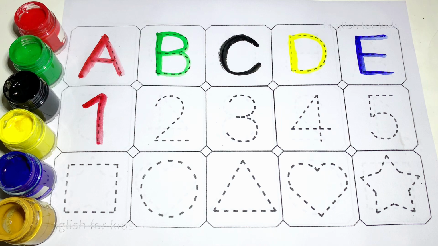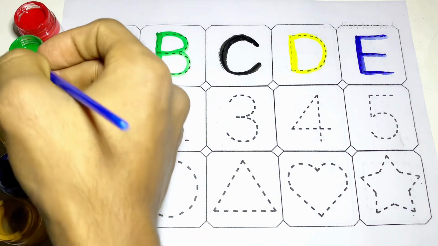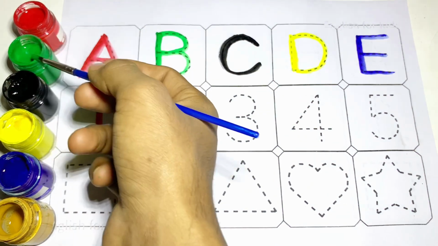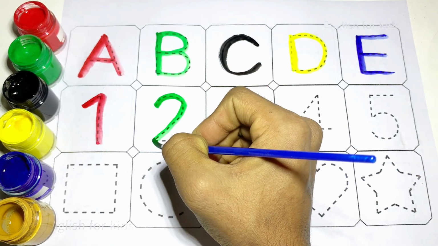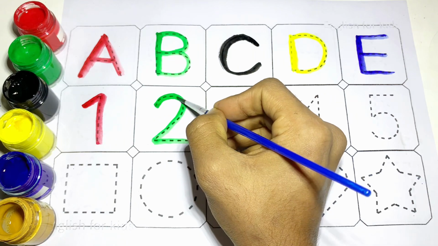Kids, now draw 2. The number 2, and use green color. T-W-O, 2.